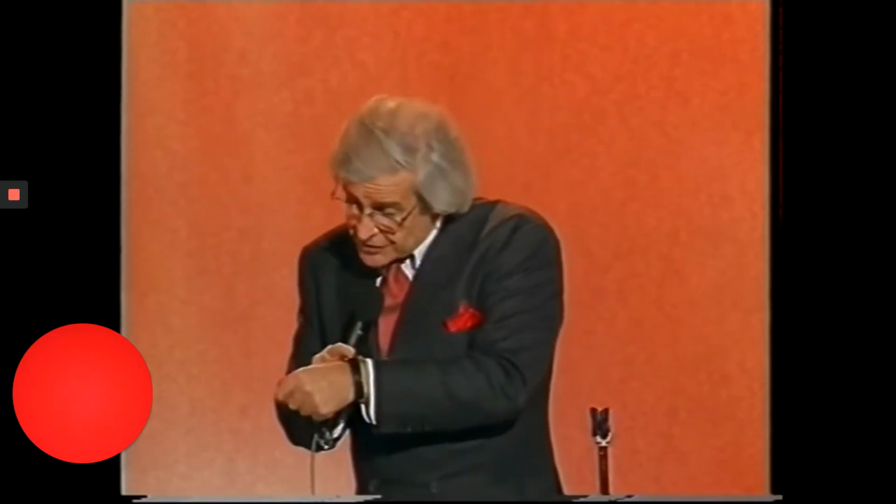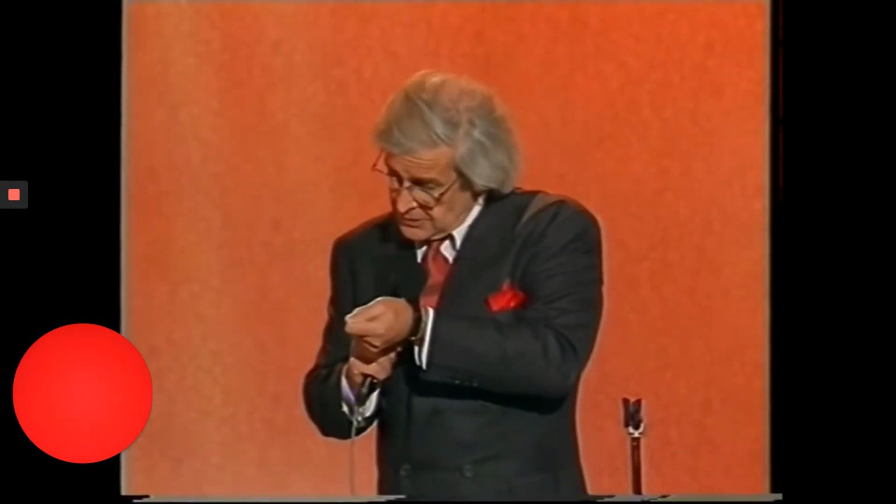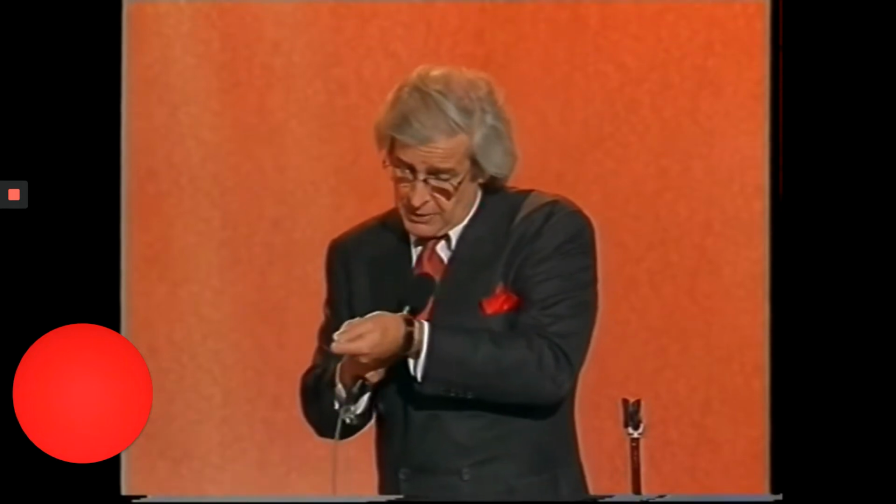Teach you how to read the clock. This is a clock. It's not actually a clock. It is a clock, but it's not a clock. It's a watch. It's called a watch. It's a wristwatch because it's on my wrist and I watch it.